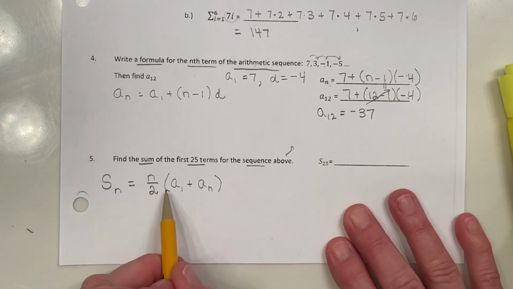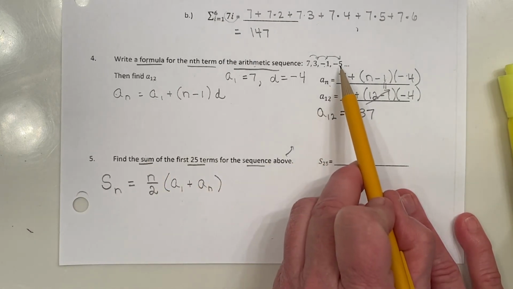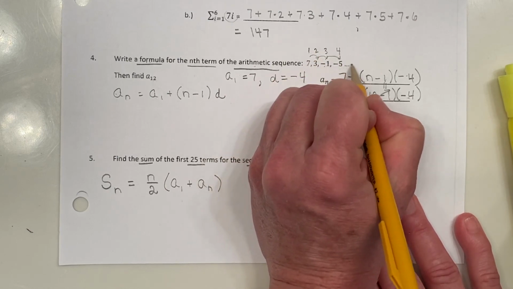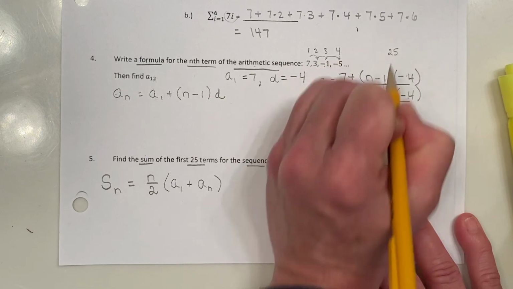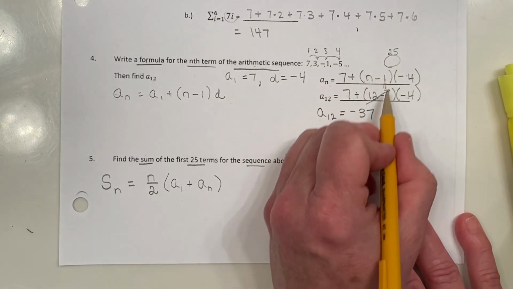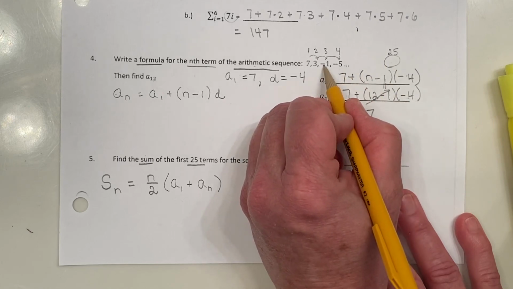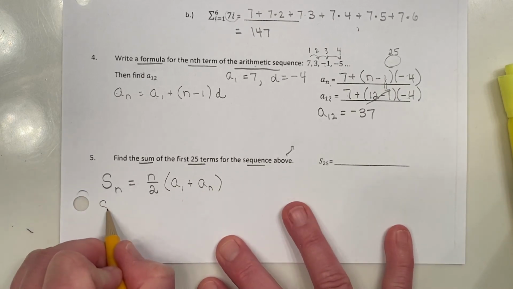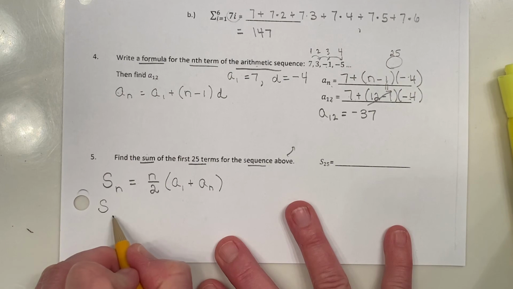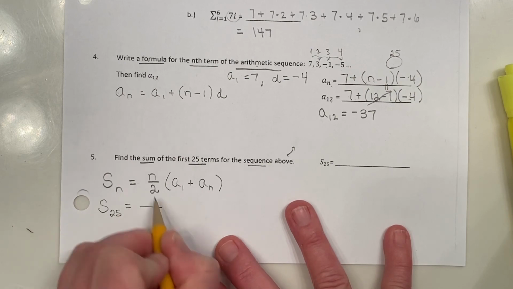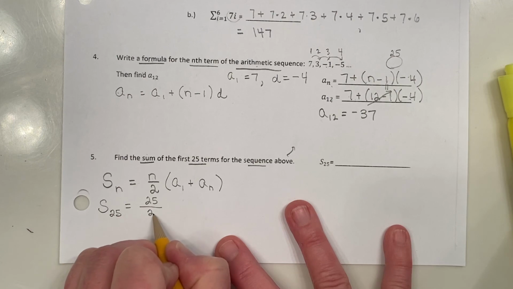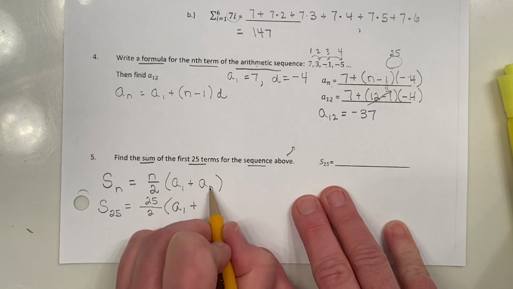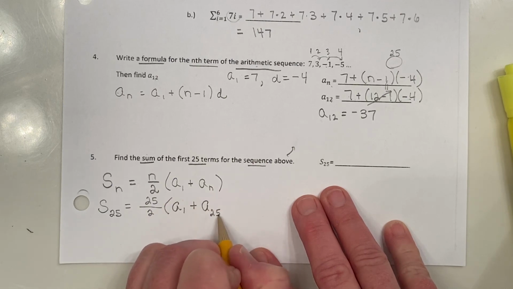Okay, so if we're going to use this formula to find the sum of the first 25 terms of this sequence, we have term 1, term 2, term 3, 4, and so forth and so on. But what we need is term 25. We need to figure out what is the 25th term in this sequence, because that value is going to go right here. So let's customize to the point where we need to find some values. So n is 25. 25 will go here. And then we know a sub 1 is 7, but I'll wait and put that in a minute. Plus a subscript n, but that's 25.